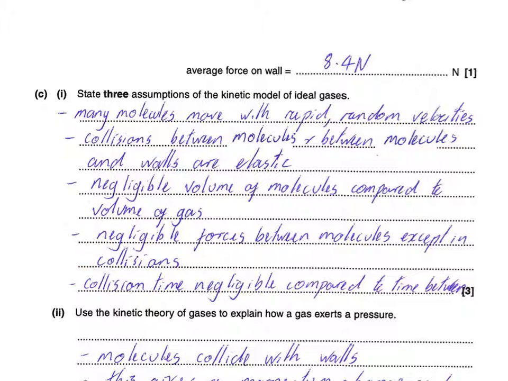There's an interesting other way of putting that, which is to say that all of the internal energy is kinetic energy. Why is that the same? Because if there were forces between the molecules, we'd have potential energy. So by saying that we've got negligible forces, we're saying there's no potential energy. Therefore, we're saying that all of that internal energy is kinetic energy in an ideal gas. And then finally, the collision times are negligible compared with the times between those collisions. You only needed 3. We only needed 3. I've just given you all those 5 possibilities.